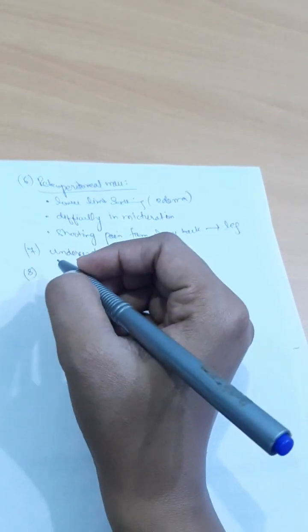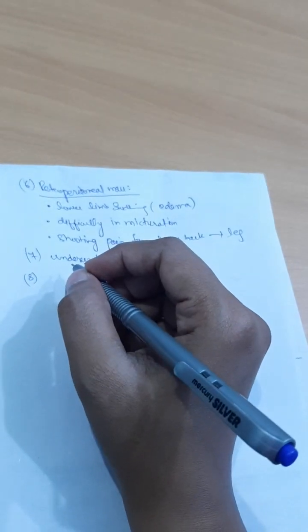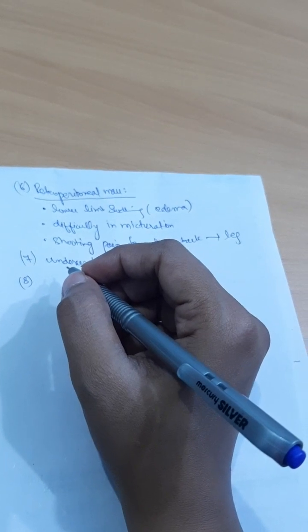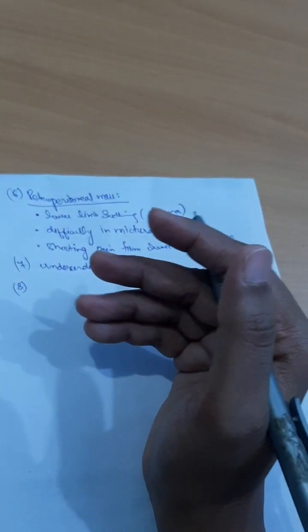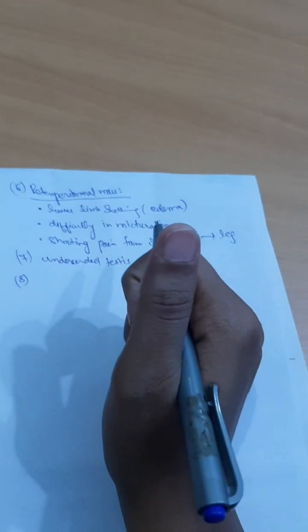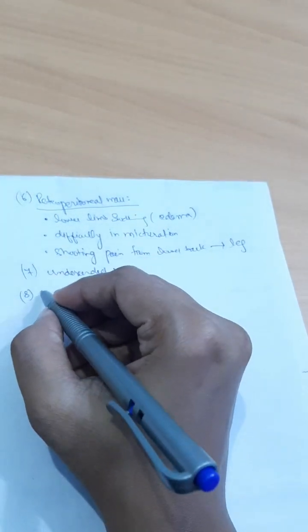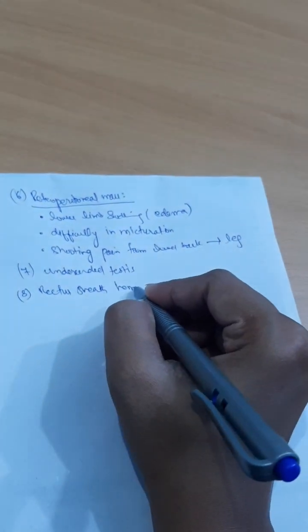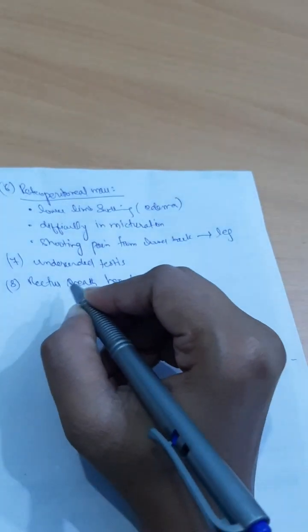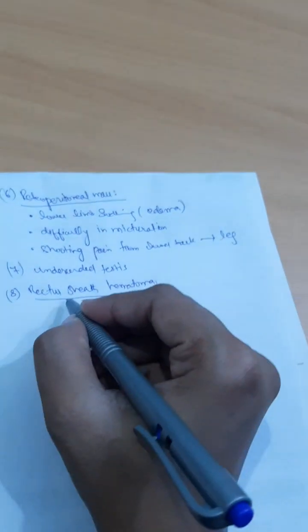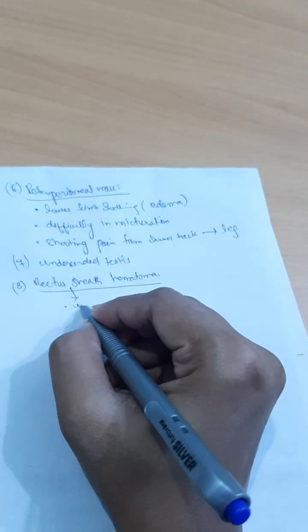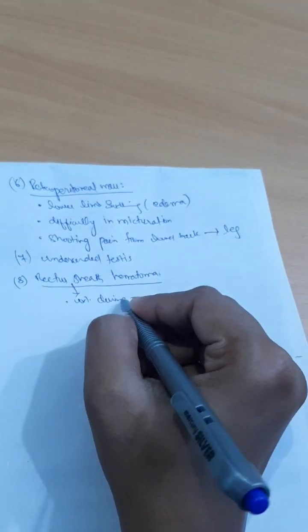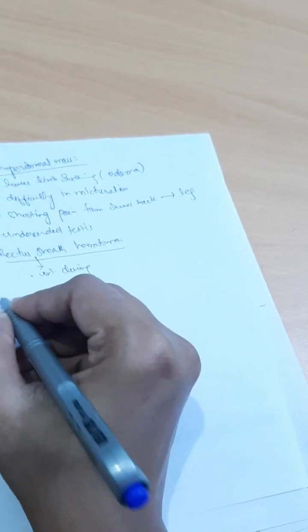If the patient is an athlete or is fond of going to the gym and used to lift heavy weights, then ask about rectus sheath hematoma. So specifically ask about the weightlifting, that during weightlifting the patient developed that lump and then the pain developed. So it's very important.